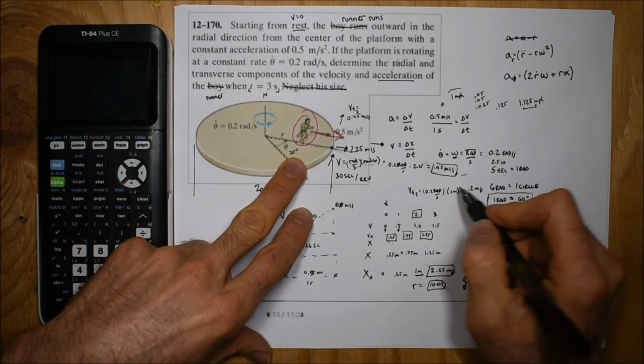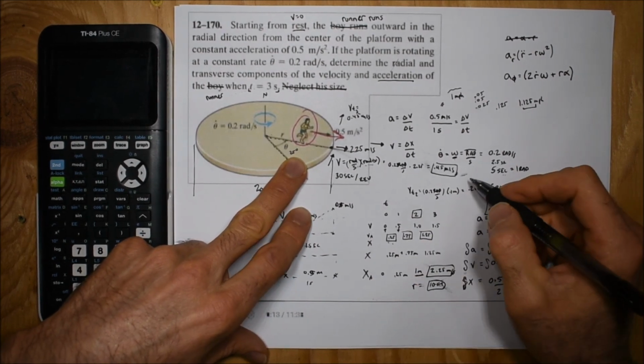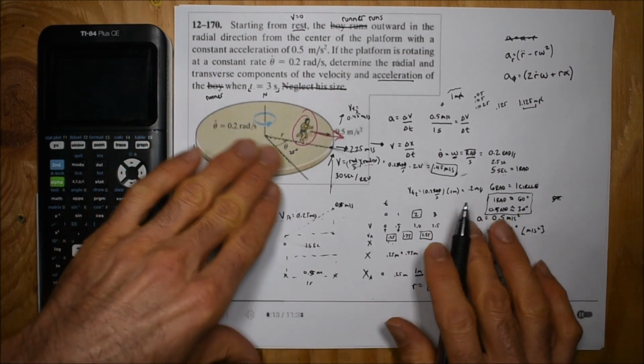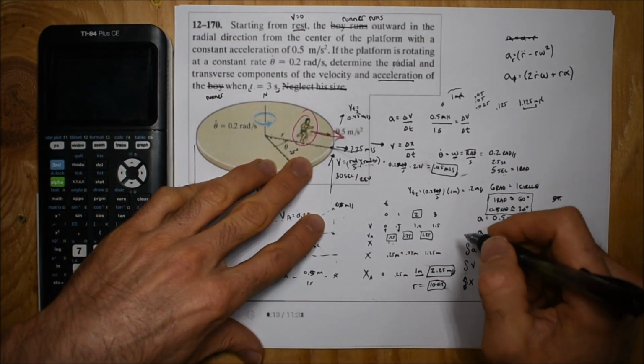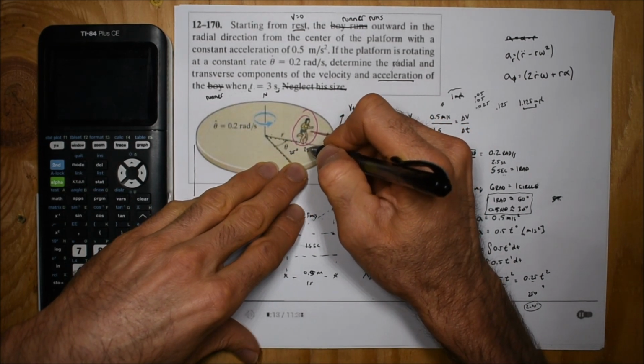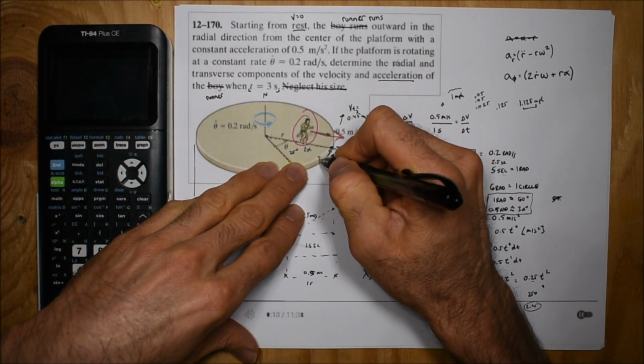Now, this isn't very accurate, but let's say we wanted to find the acceleration from 2 seconds to 3 seconds.